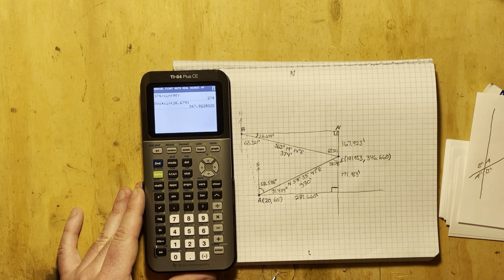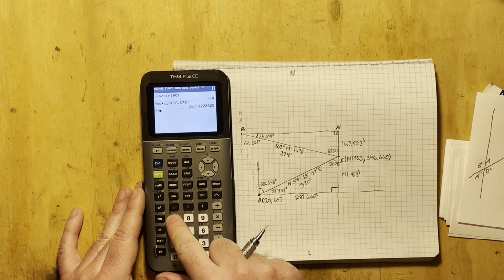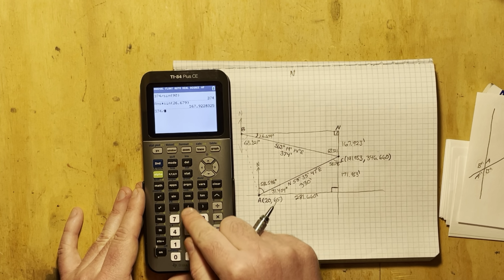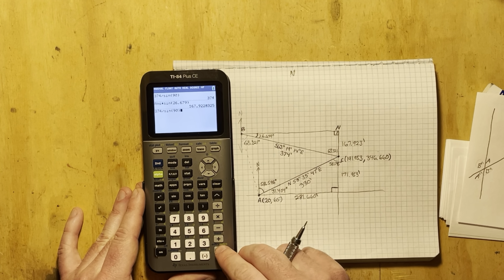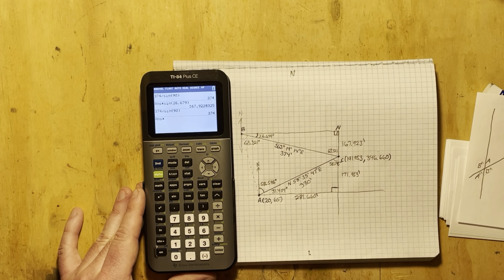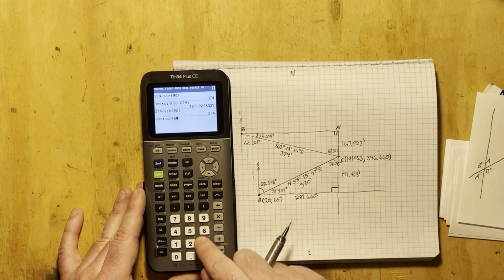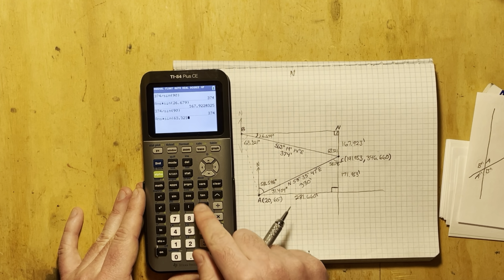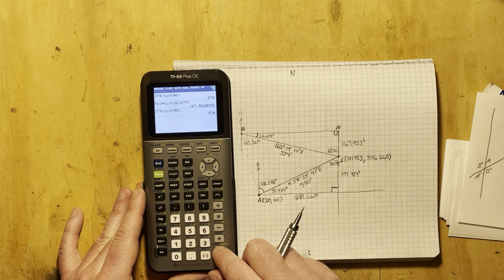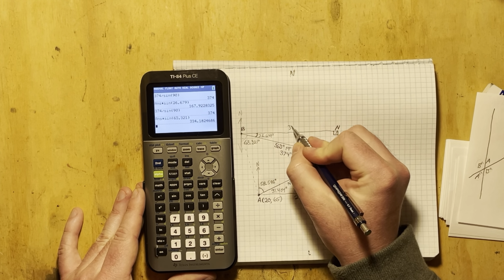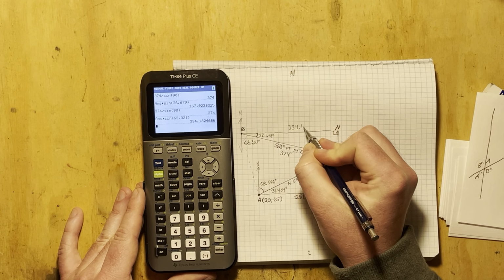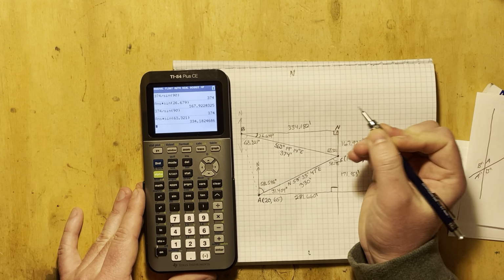We can go ahead and do the same. 374 divided by sine 90, we get 374 again. Multiply that by sine 63.321. We get 334.182 feet.